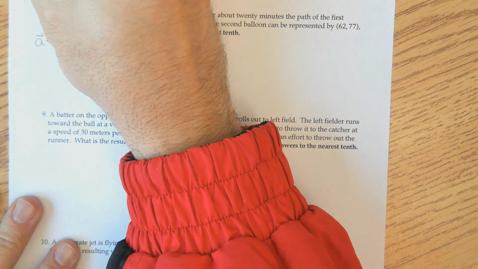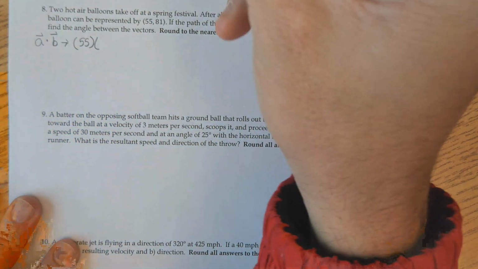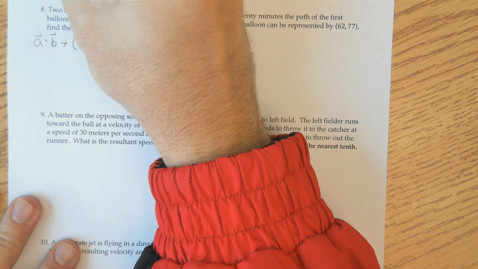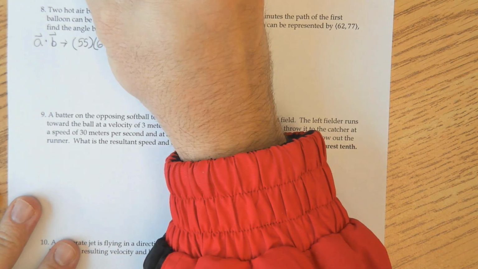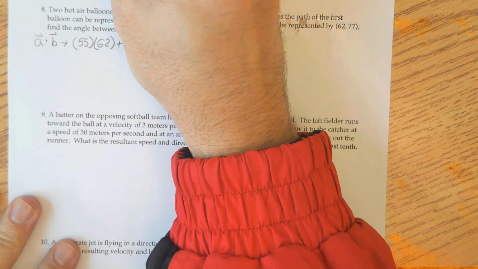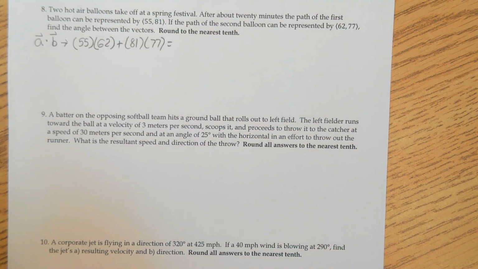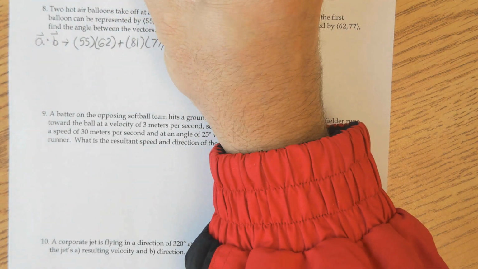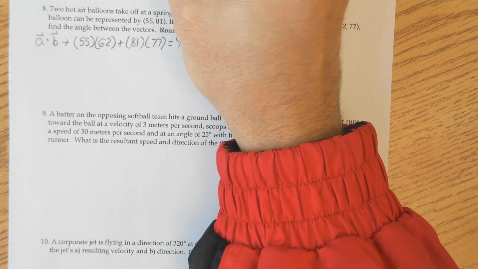And so that is going to be 55 times 62 plus 81 times 77. So let's go ahead and plug those in. So 55 times 62 plus 81 times 77. Hit enter, and that's going to be 9,647.